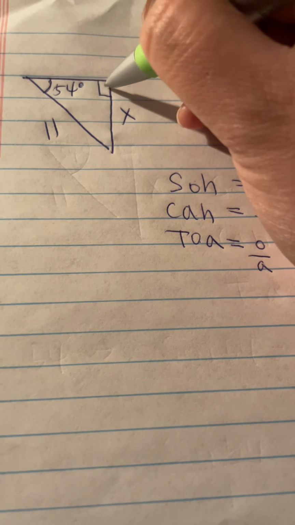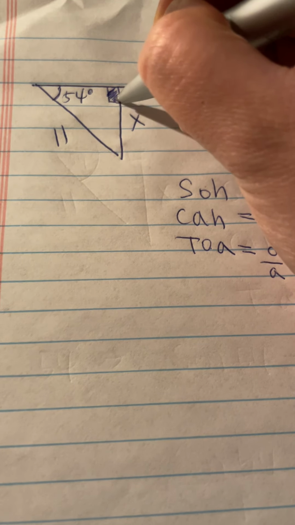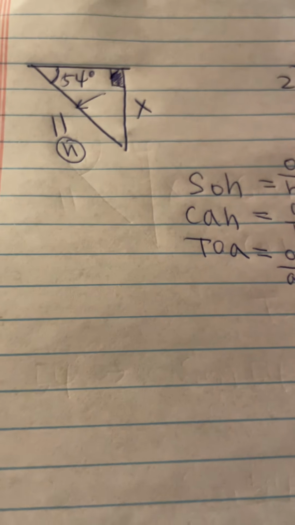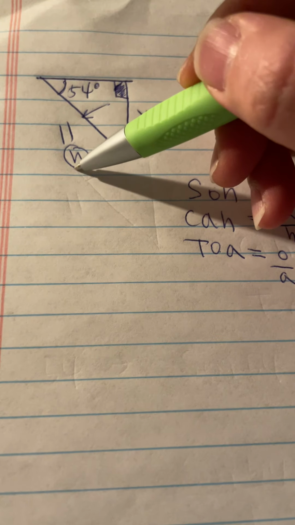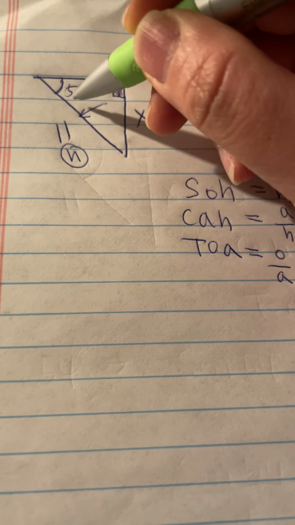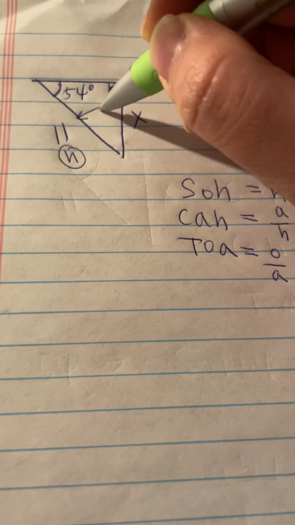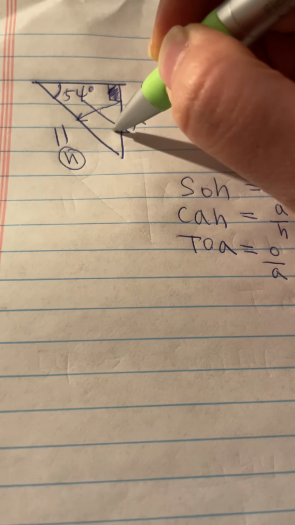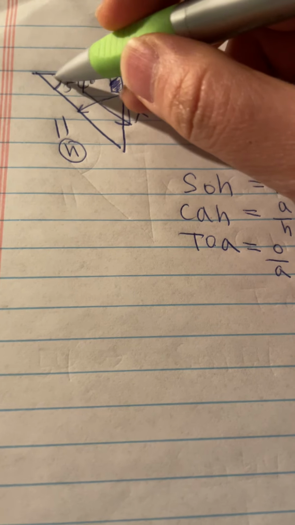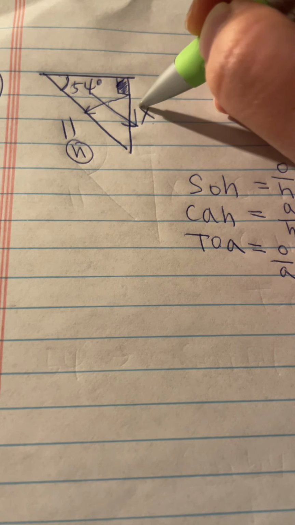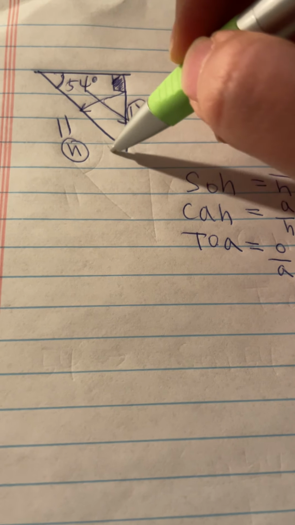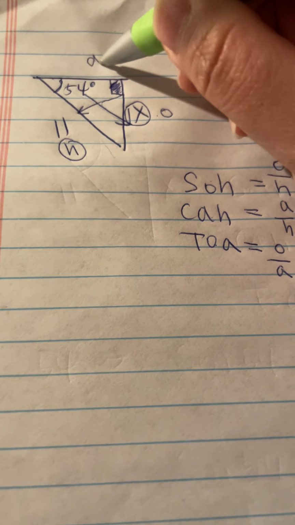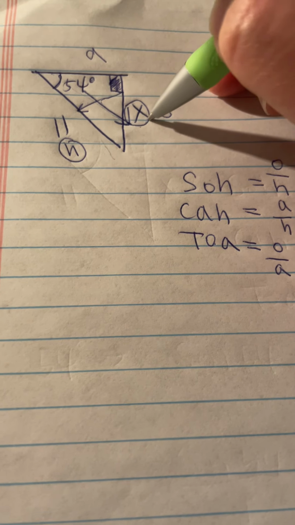What you always have to know is that the side across from 90 is always H, the hypotenuse. Here you have 54 and you have H. From 54, you're going to look at x. It is on the opposite side, across from the angle. This one is O. So you want to label each side. This is H, that's O, and then this is A. What you need to find is the opposite side.